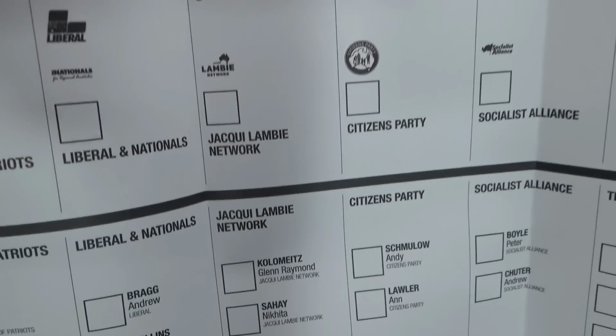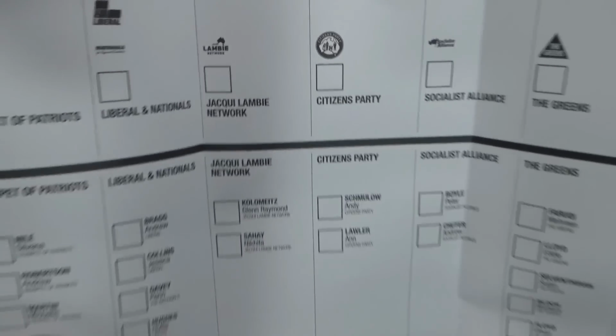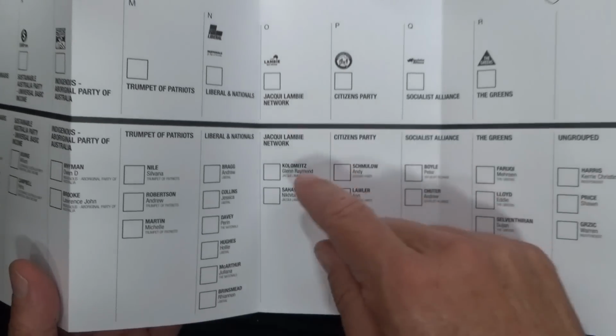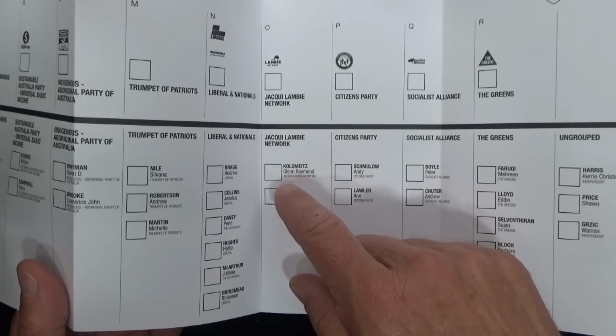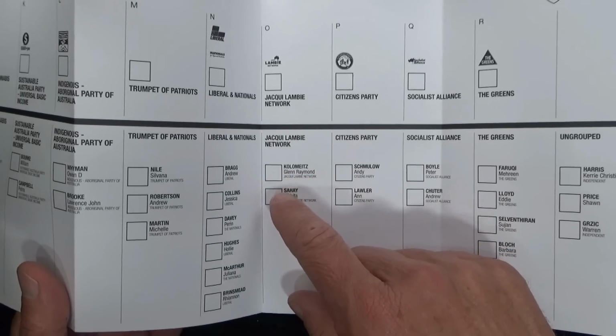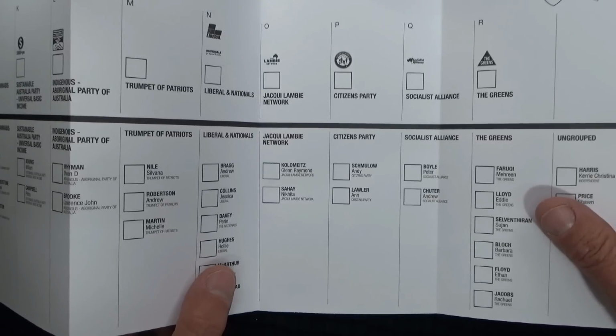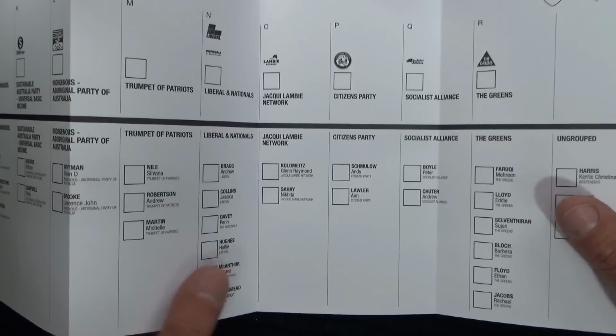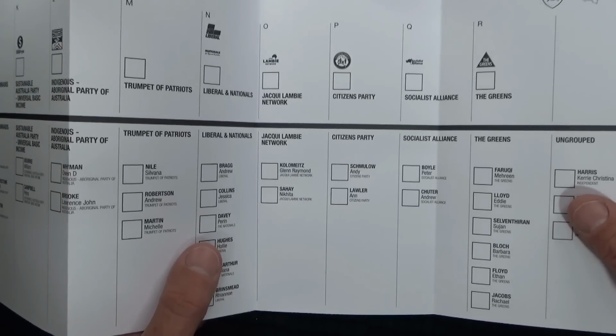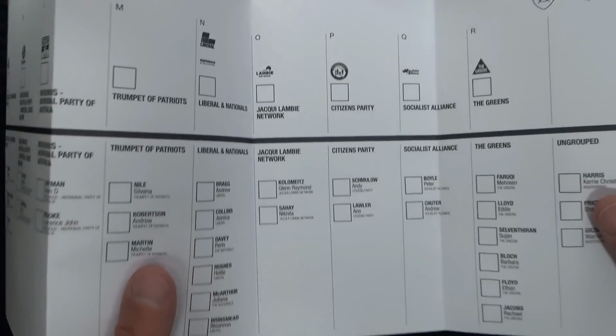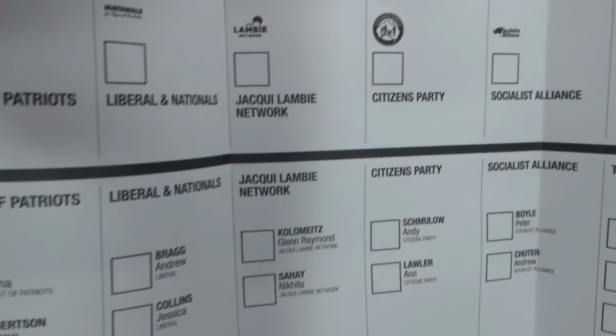There we go. Oh, Jacqui Lambie Party. She is a senator from Tasmania. She's often on the TV, interviewed and things. She really is, what would be the word, passionate, I think, about things, getting stuck into people.